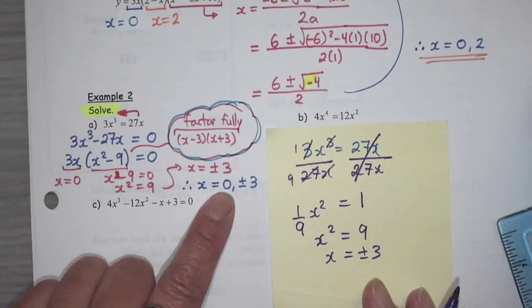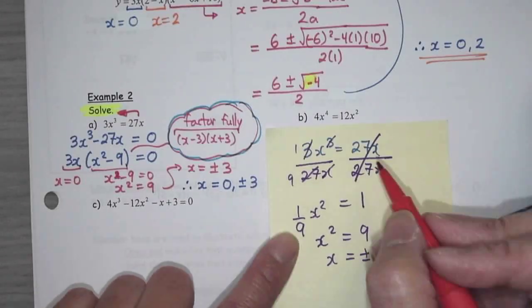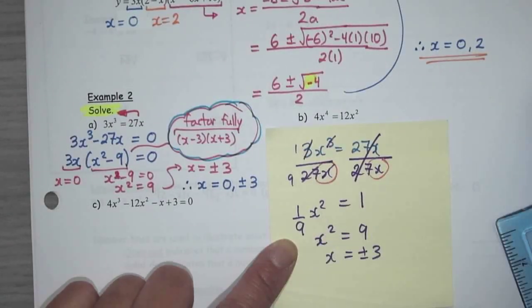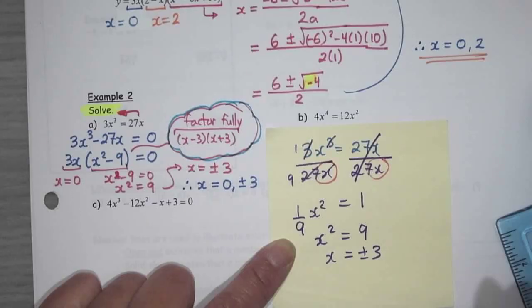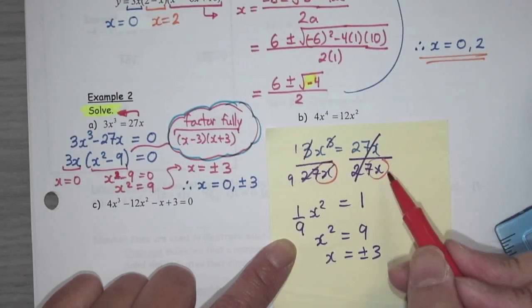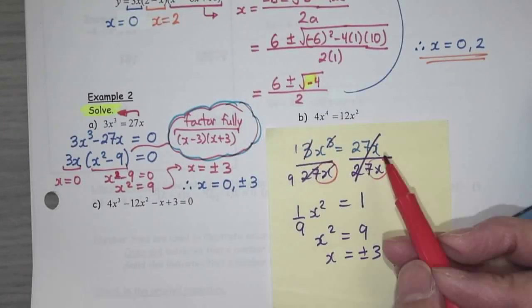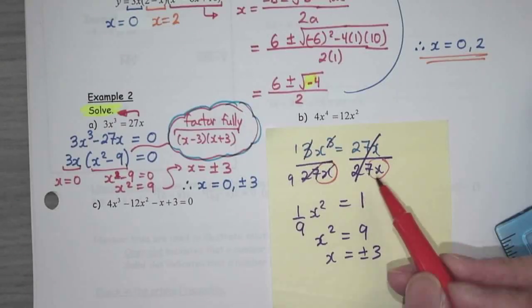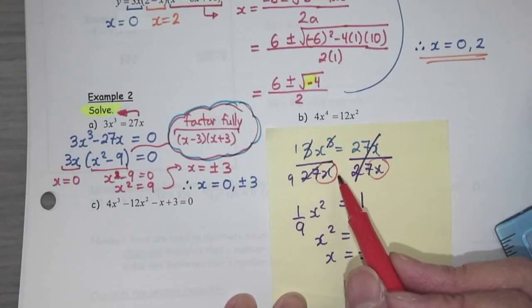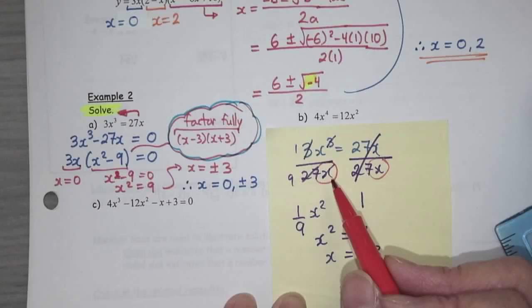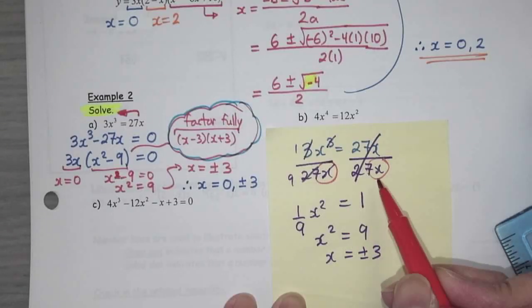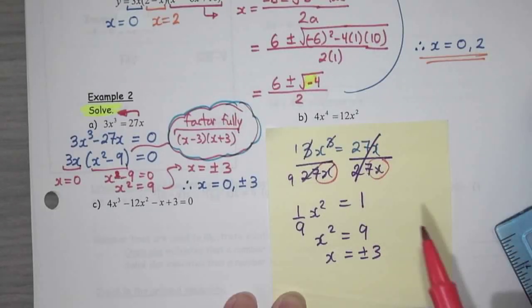No. You're missing this because you lost your mind and created a rational expression. Rational means fraction, right? You put an x in the bottom to create a rational. Can I divide both sides by 27? Yes. That's not creating a rational. Dividing by an x creates a rational expression.